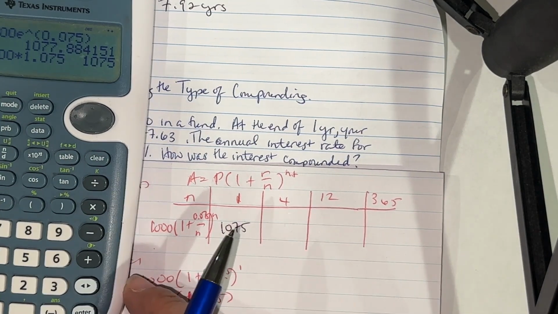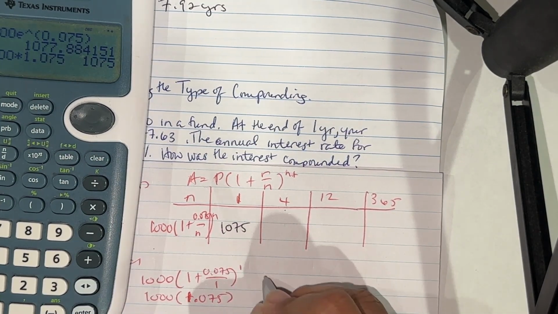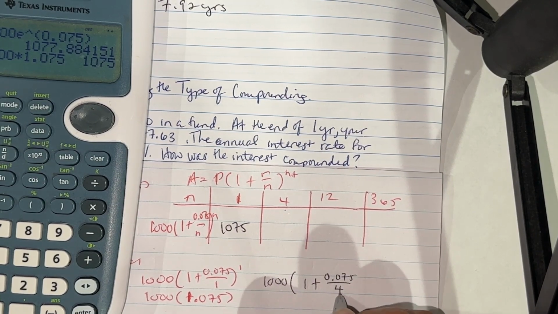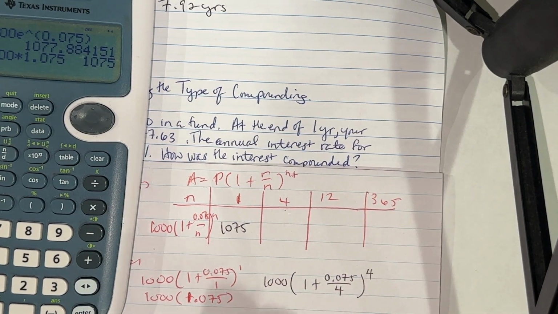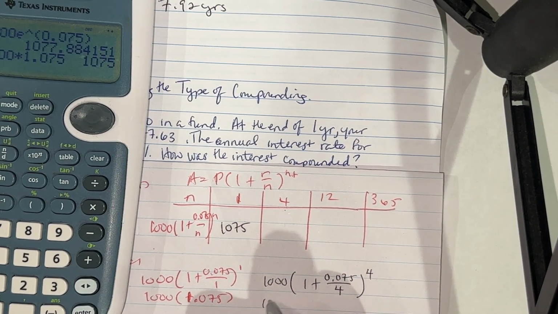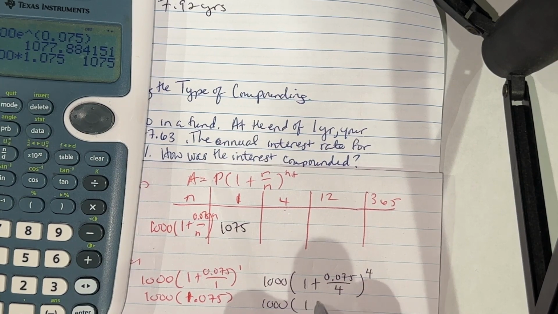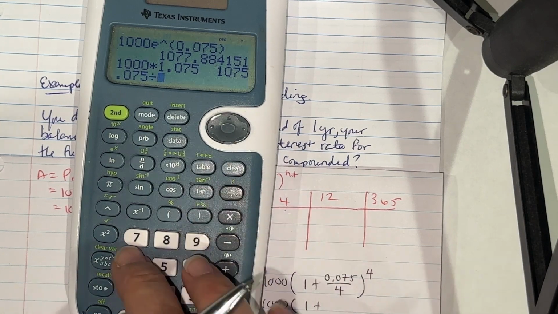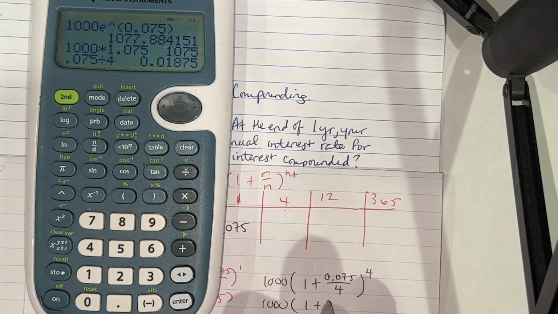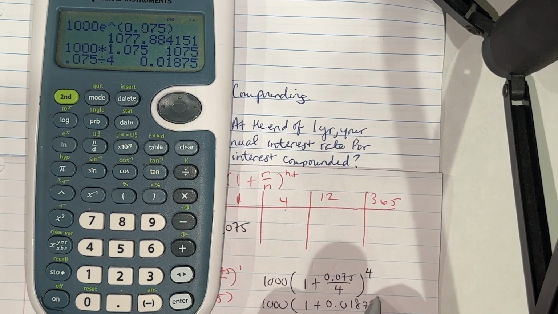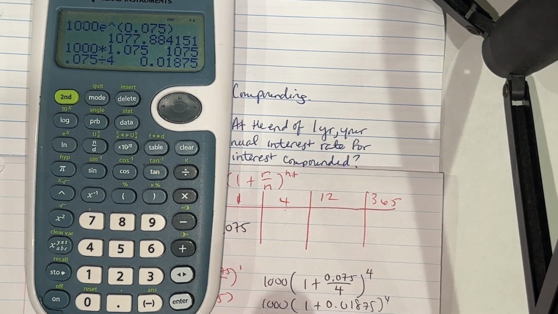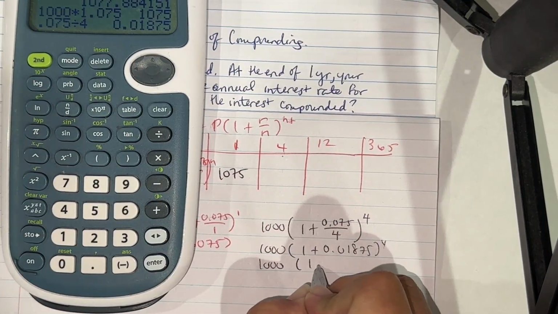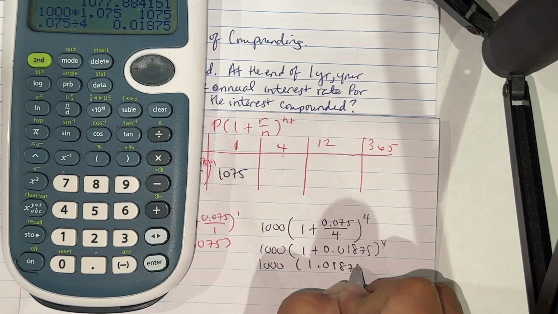Now we're going to try when it's being compounded quarterly. So we have 1,000 times 1 plus 0.075 over 4 to the 4th power, because that's the n again. 0.075 divided by 4 is 0.01875, so we have 1,000 times 1.01875 raised to the 4th power.